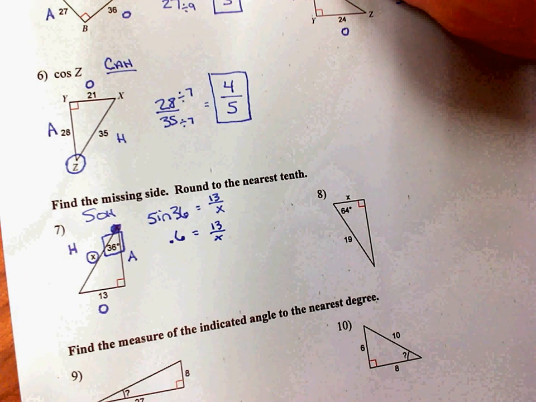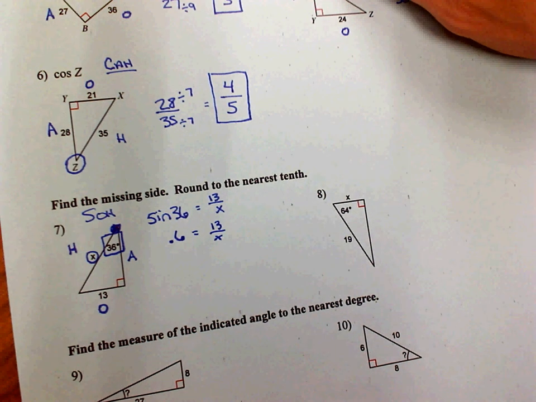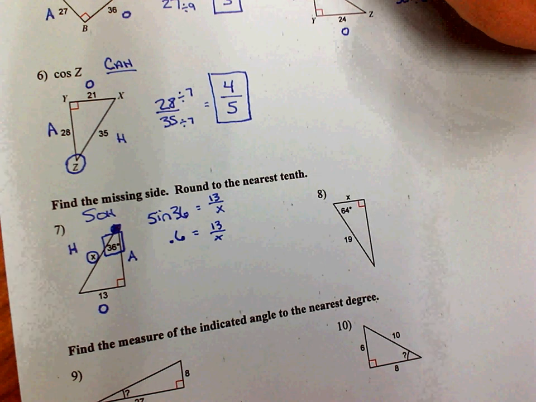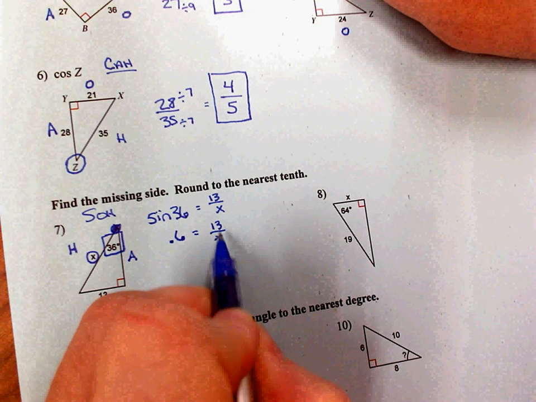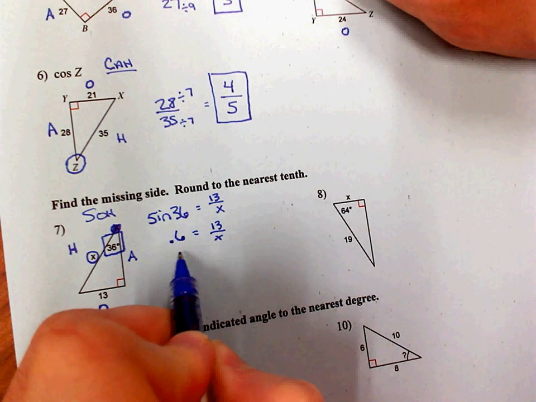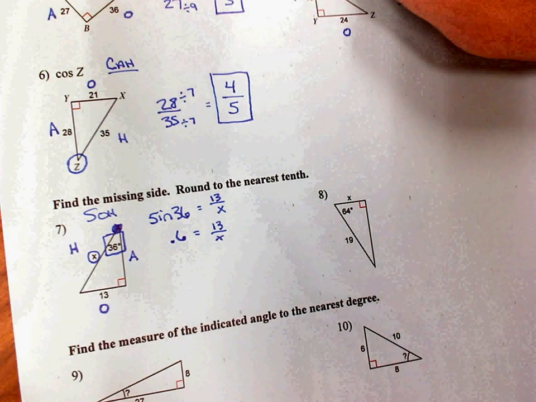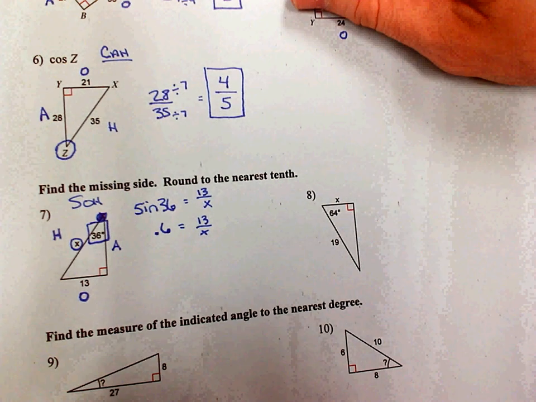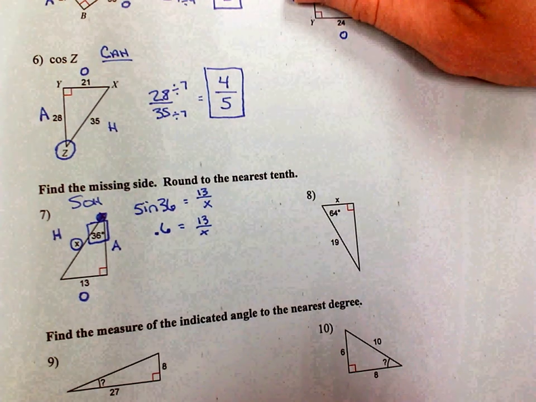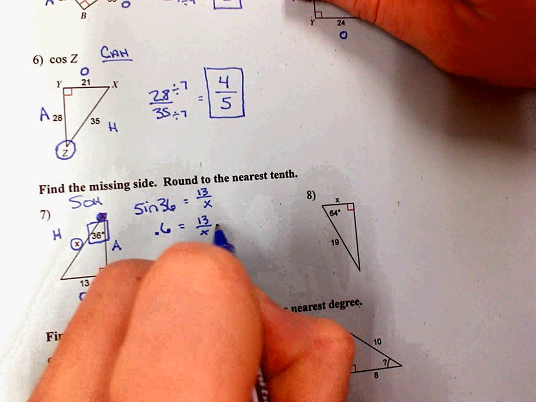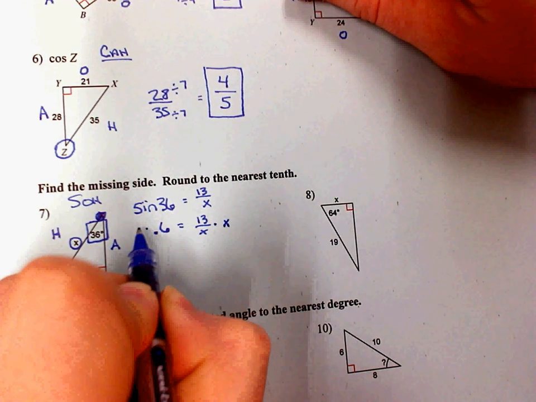I know the sine of 36 is 0.6, and I know that that equals my sine ratio of opposite over hypotenuse. So 0.6 equals 13 divided by x. Now, you want to solve for x. X is in the denominator. We don't really like it to be in the denominator, so we're going to multiply both sides by x.